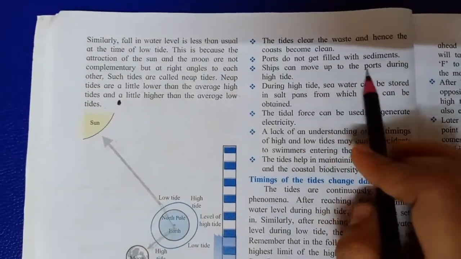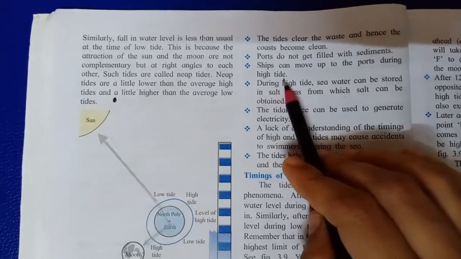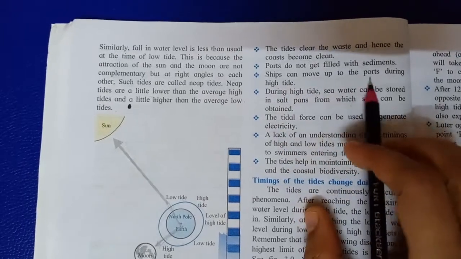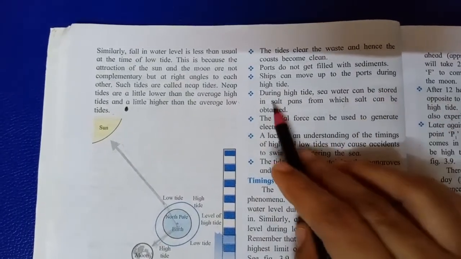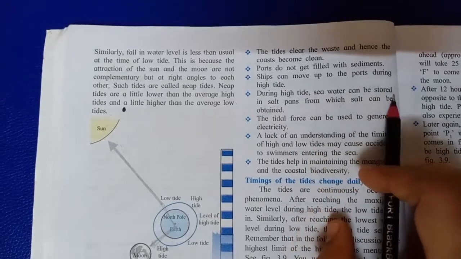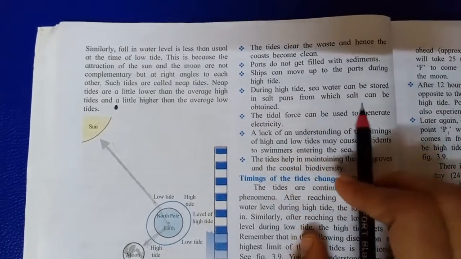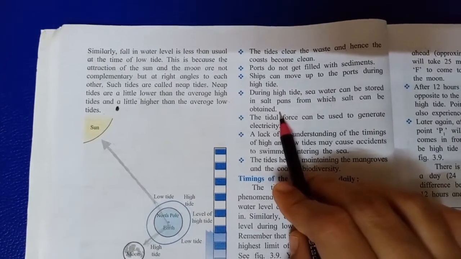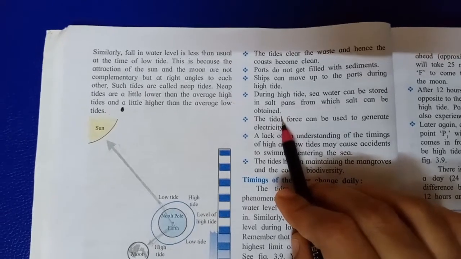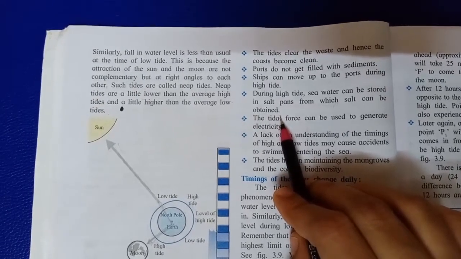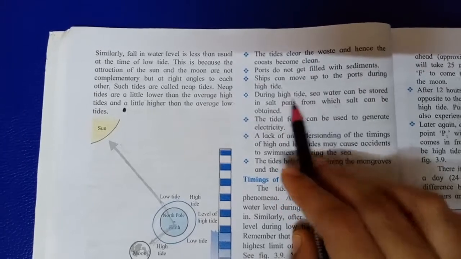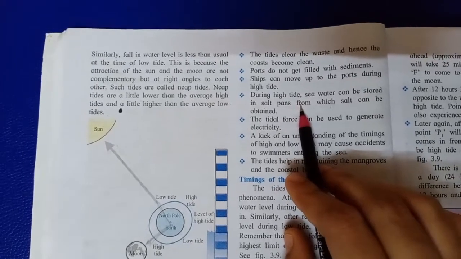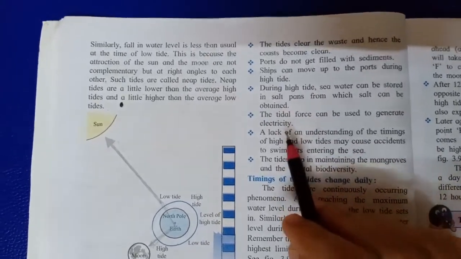Ships can move up to the port during the high tide. So whenever there is a high tide, the water level increases and thus the ship can come up to the port easily. During high tide, seawater can be stored in salt pans from which salt can be obtained. So when there is a high tide near the coastal region or near the sea, salt pans are formed. The water from the sea at high tide can be collected in the salt pan, and later on the salt can be obtained from that water.